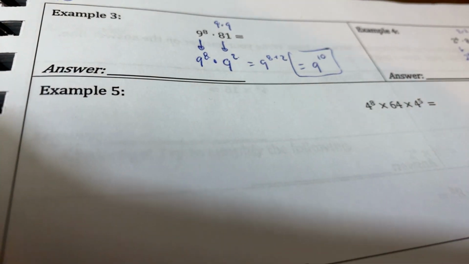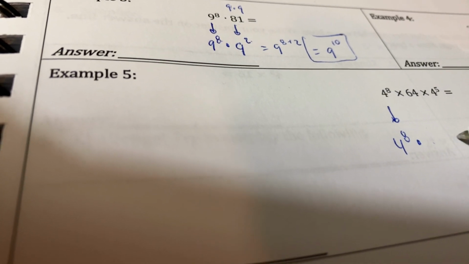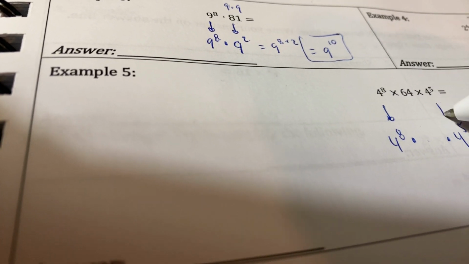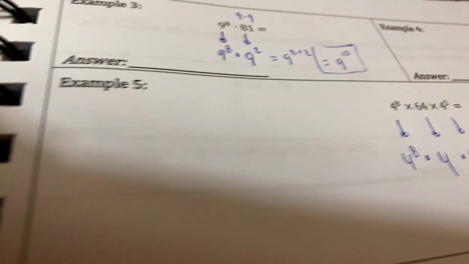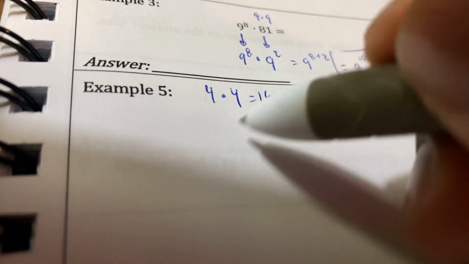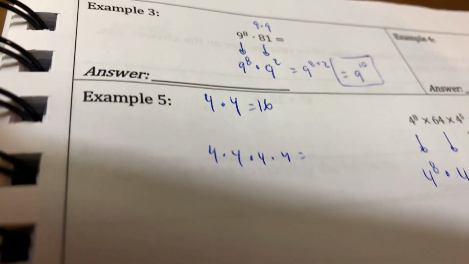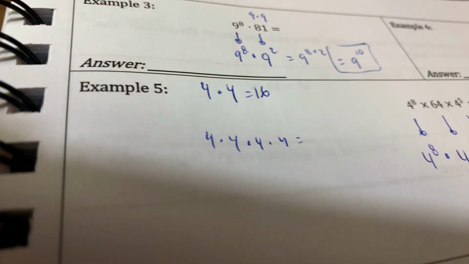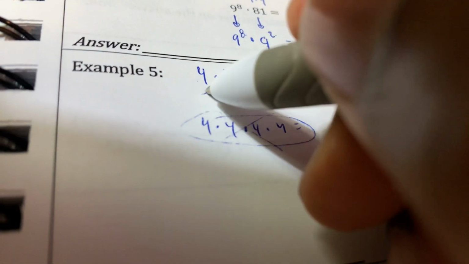Take a look at example 5 here, right? See if you can do this on your own. If not, I am here for you. This is 4 to the 8th times something times 4 to the 5th. Well, I left 64 blank because these have common bases here, but I need a common base in the middle. Now, when you have higher numbers like this, just go to the side and do some work. I know 4 to the 2nd power is 16, right? And I know that 4 to the 4th power would be 16 times 16, and 10 times 10 is 100, so I already automatically know this would be too much. So then you just go to the next level.